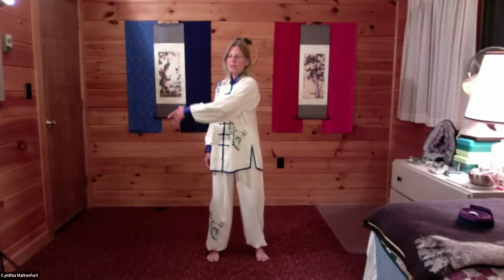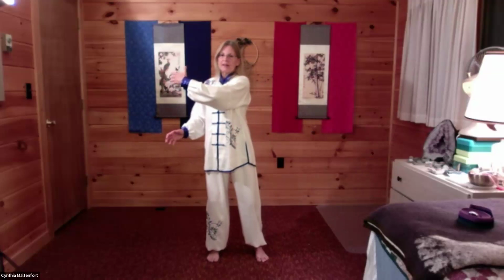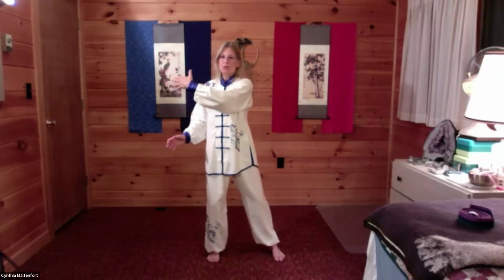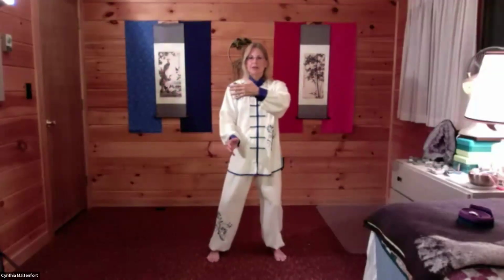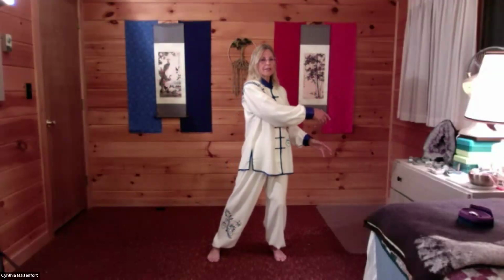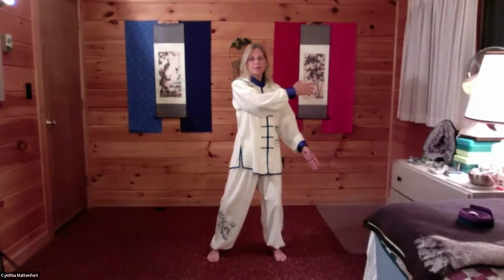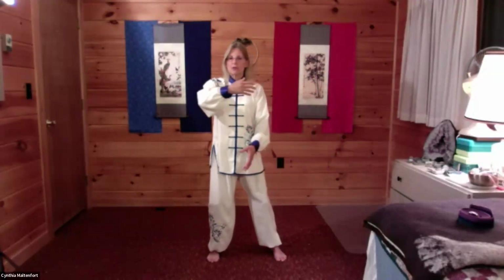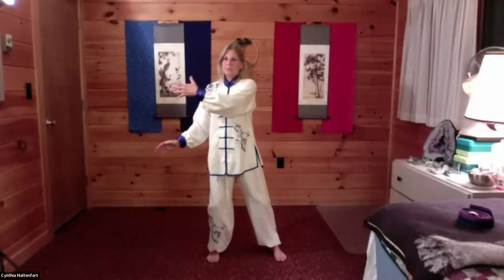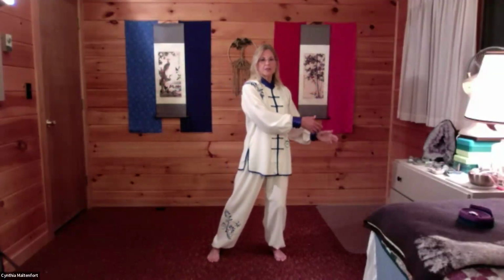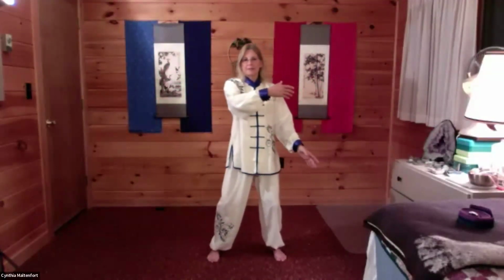So raising the red arm this time. This time we're going to add a weight shift. So stepping out just a little more with the red foot. Feel your Tai Chi pole now moving over the red side. And then that vertical Tai Chi pole going over the blue side. Beautiful. Another Tai Chi principle is relax.